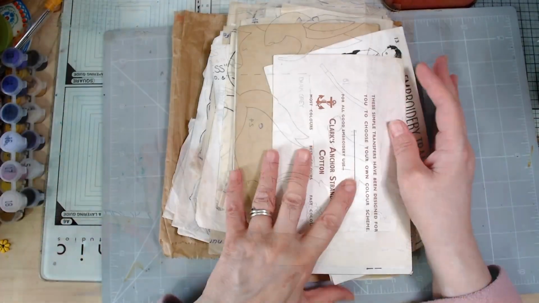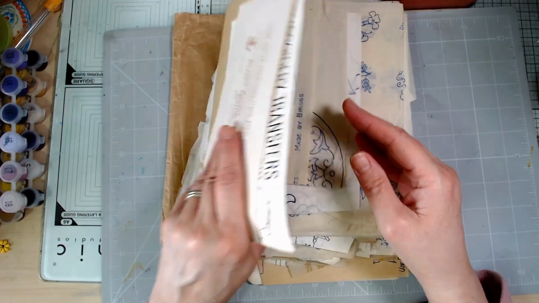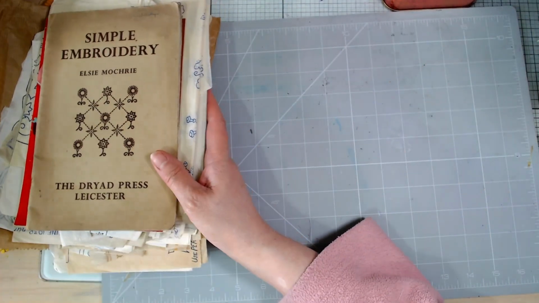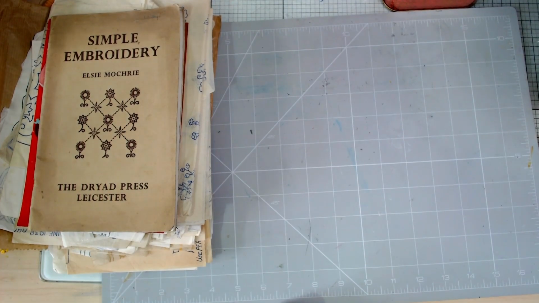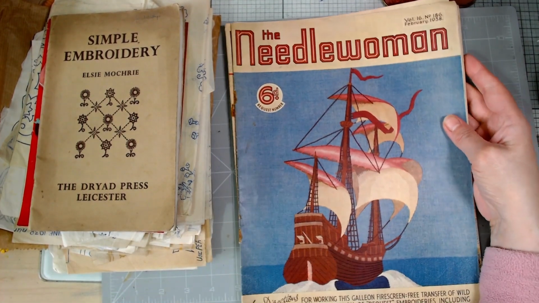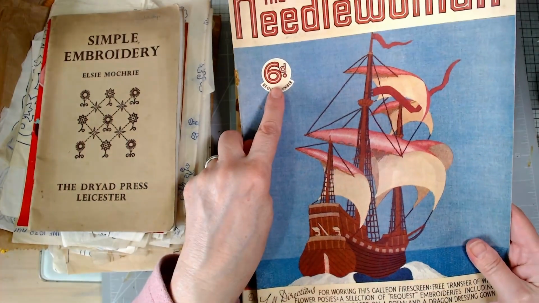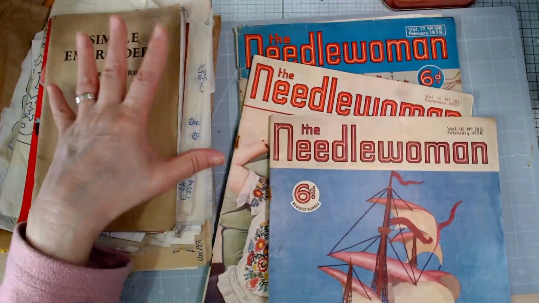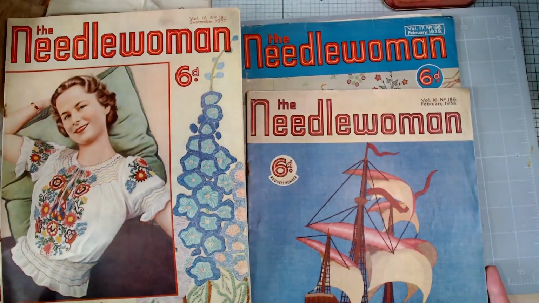Do shout. From that, I went on to thinking, well, I want to see some of these magazines now that these would have come with. So I went on to eBay again, and I got these for £7. Only sixpence originally. So these are Needlewoman magazines from the same period that all of these would have come from. Unfortunately, I couldn't find any.